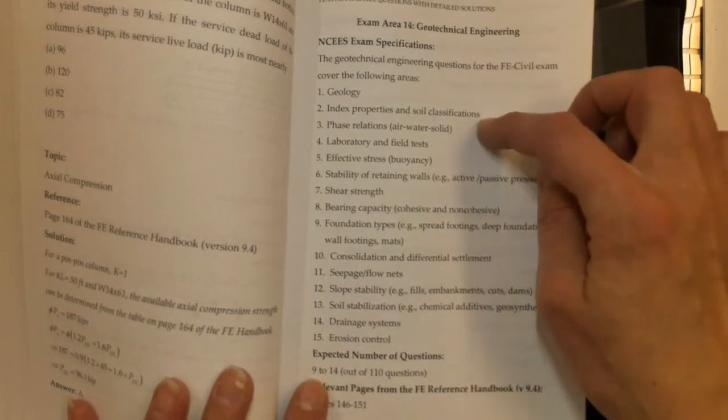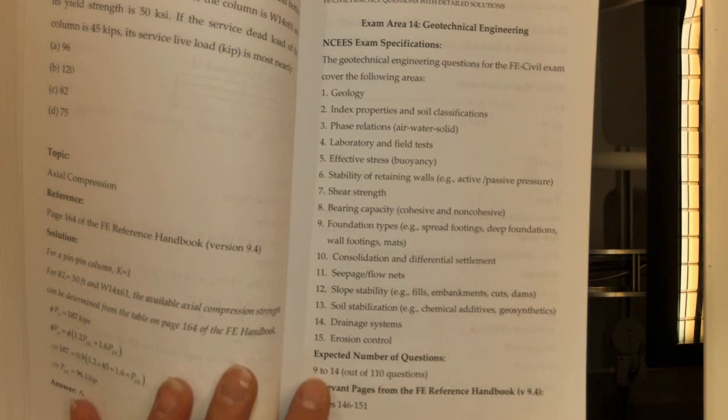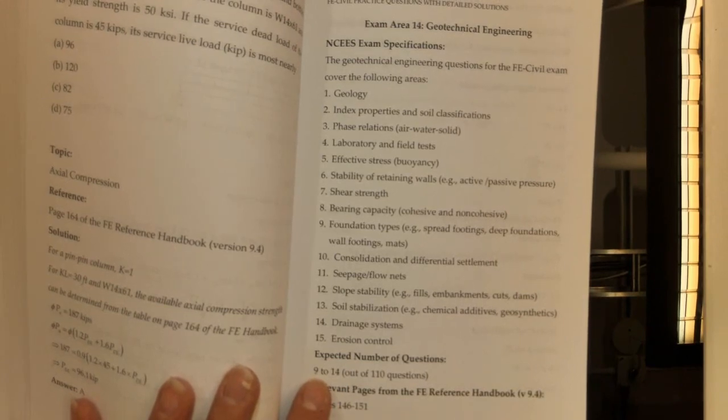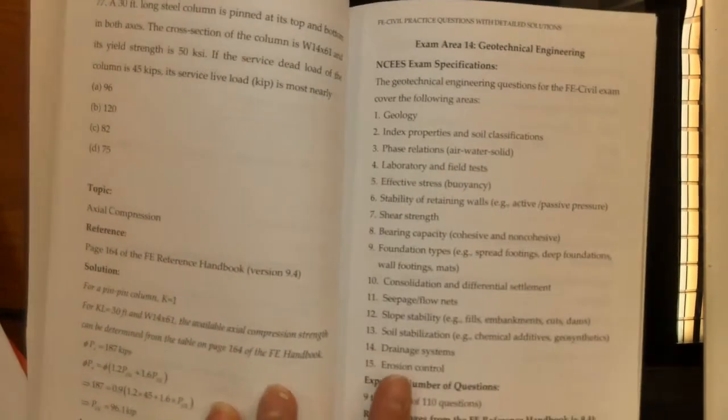So soil classification I definitely think we'll see. Index properties mean things like the Atterberg limits, the coefficient of curvature, and the coefficient of uniformity. Phase relationships we definitely did a couple of example problems on, and I think we'll definitely see something like that.